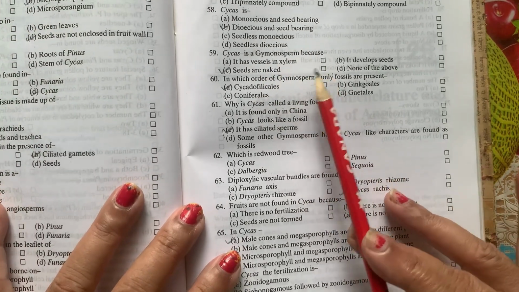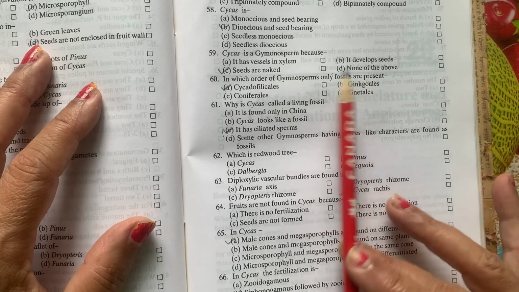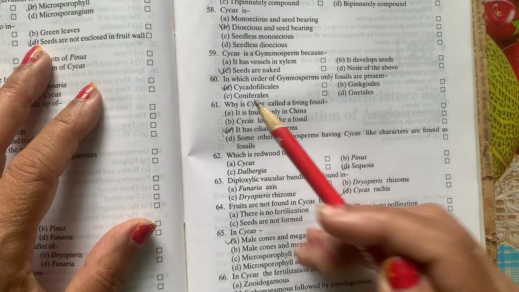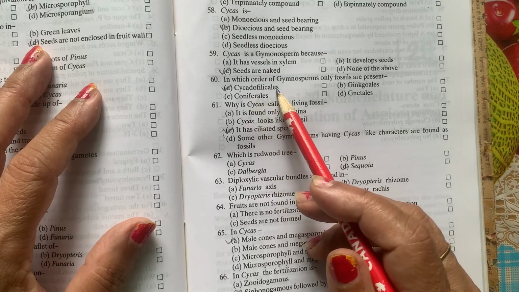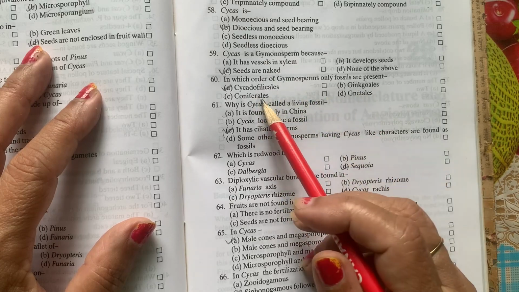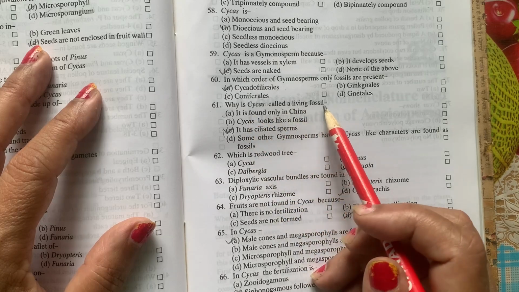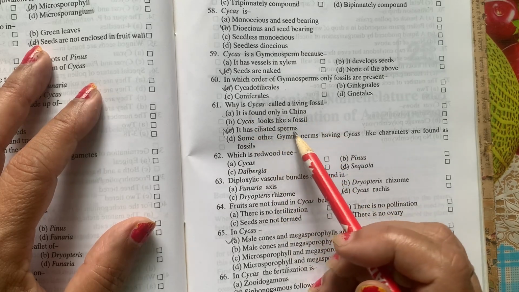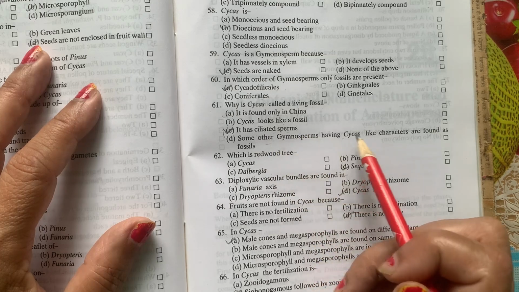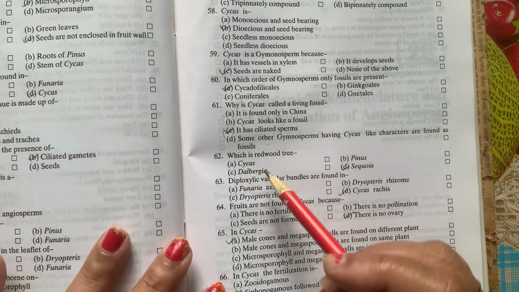Cycas is a gymnosperm because it has vessels in xylem, it develops seeds, seeds are naked, none of them. Seeds are naked. In which order of gymnosperm are only fossils present? Cycadofilicales, Ginkgoales, Coniferales, Nilssoniales. It is Cycadofilicales. Why is Cycas called a living fossil? It is only found in China. Cycas looks like a fossil. It has ciliated sperm. Some other gymnosperms having Cycas-like characters are found as well. Third, it has ciliated sperm.